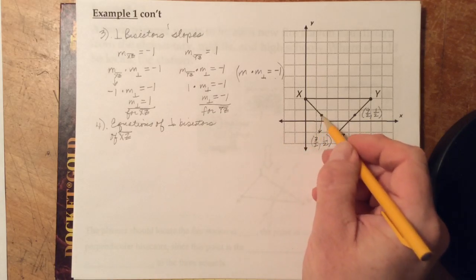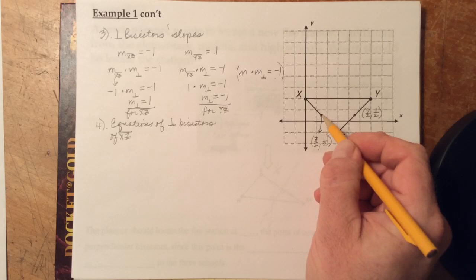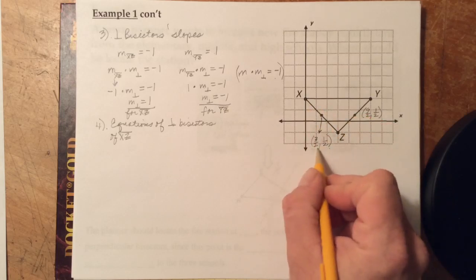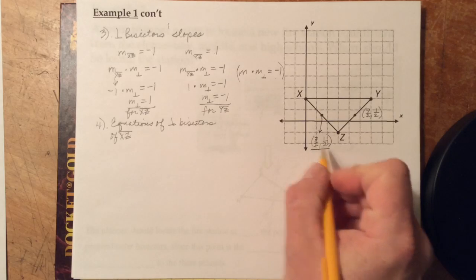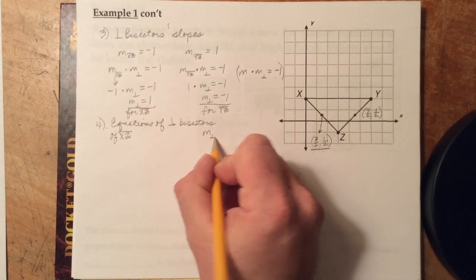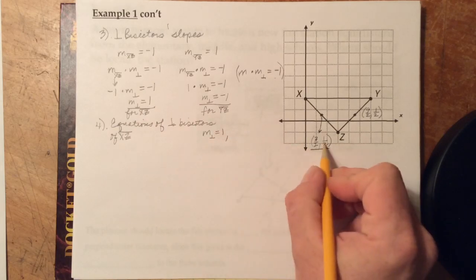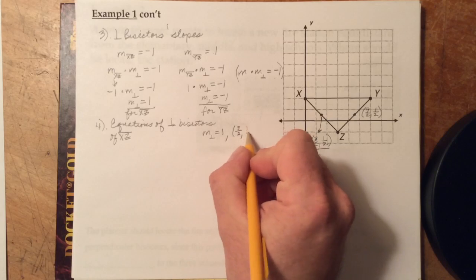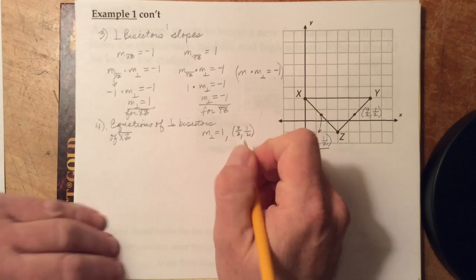The only point we have on our new line is right here, because it goes through the midpoint of XZ. So this right here, 3 halves, 1 half, is our point, and the slope we're going to use is right here. So the slope is 1, and the only point we have is 3 halves, 1 half. That's our x and y coordinates.